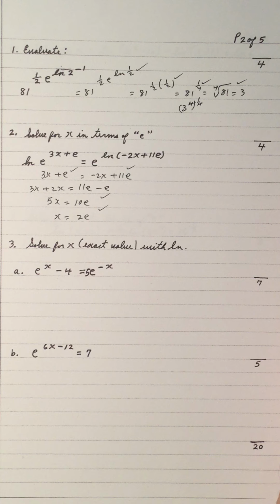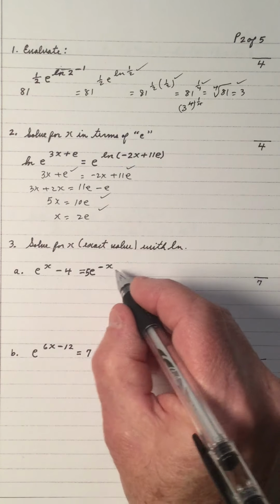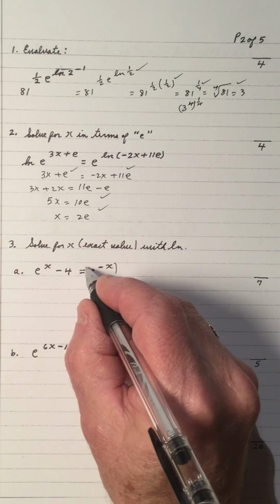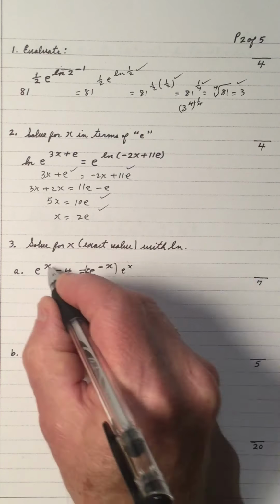Number 3, solve for x exact value with ln. So we have to solve with an ln. So notice we have e to the -x. So we multiply this one by e to the x. We multiply this expression by e to the x, and we multiply this one by e to the x.